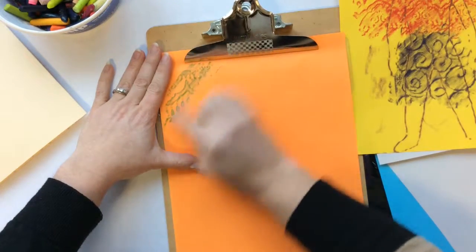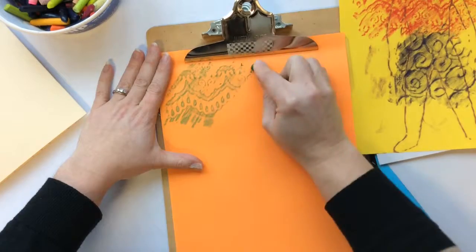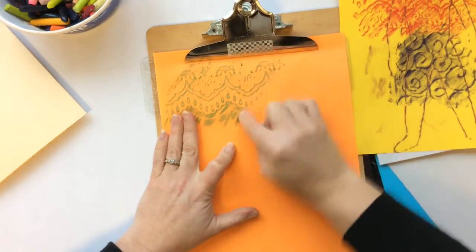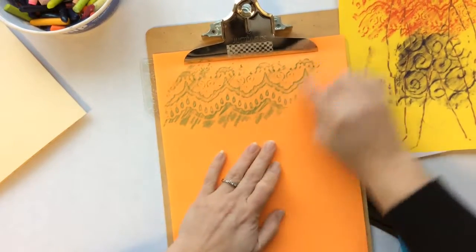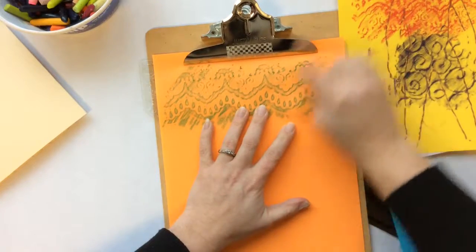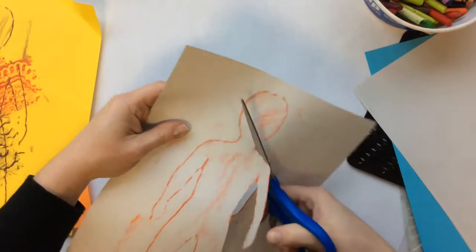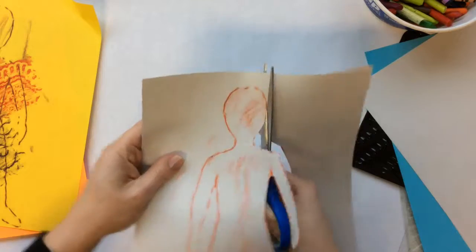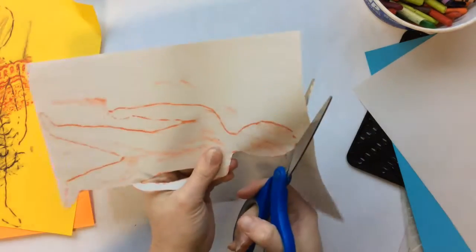Another way to do this is just create a bunch of different kinds of paper. So here I'm using a transfer print and I'm just creating that texture on my piece of paper. Next, I'm going to very carefully cut out the model that I had created.